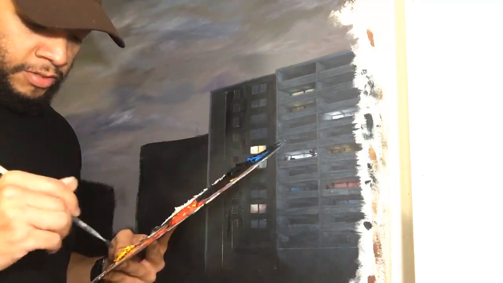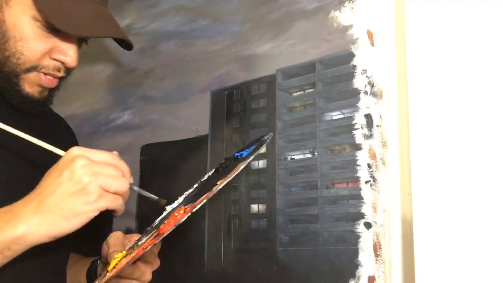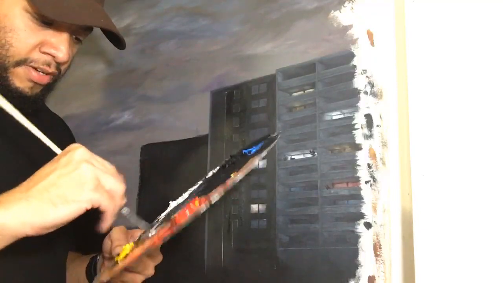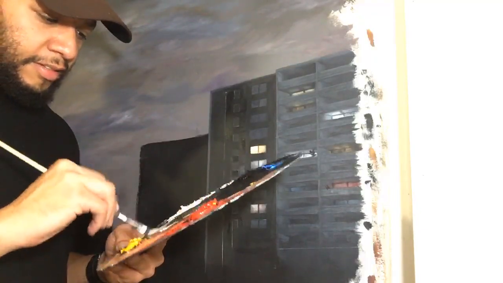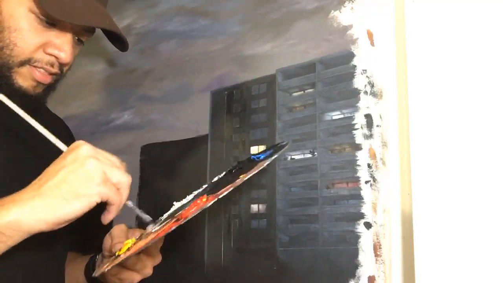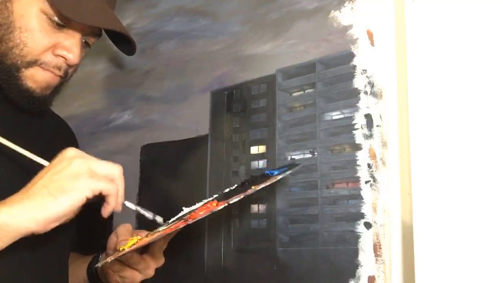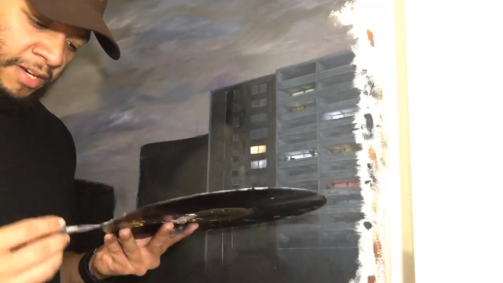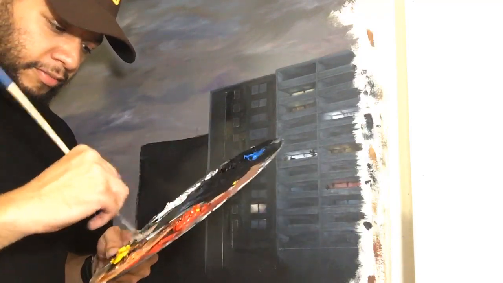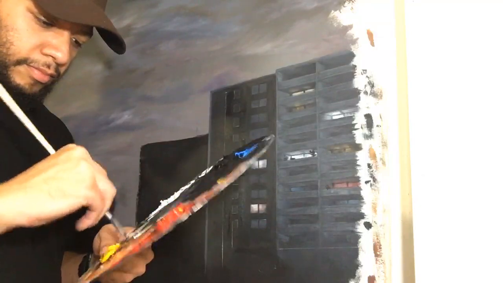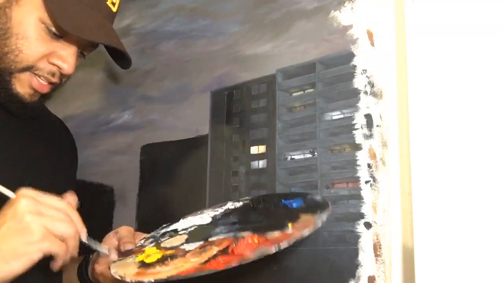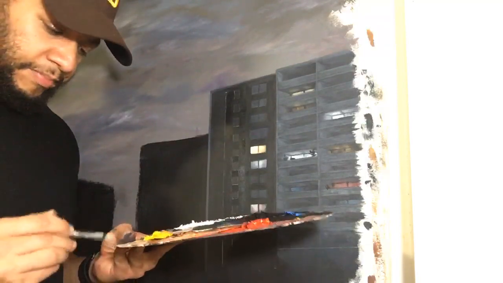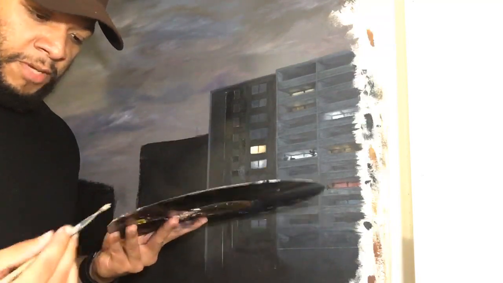We'll grab a little yellow, a little red, and a little white. Mix those together. And then get as much of that paint off the brush as possible, so that we're left with paint on the brush, but not absolutely overloaded with paint.